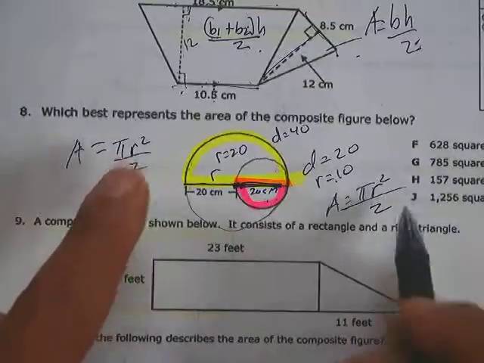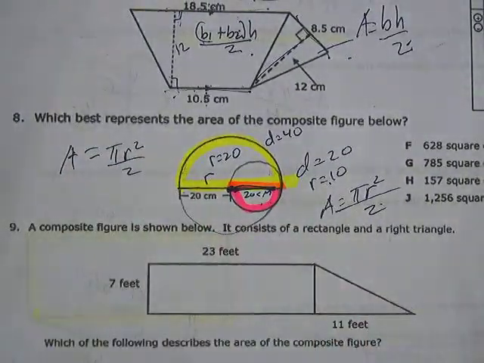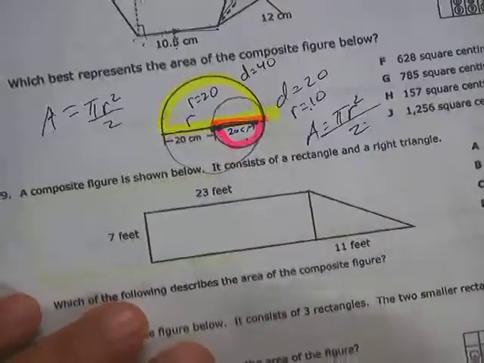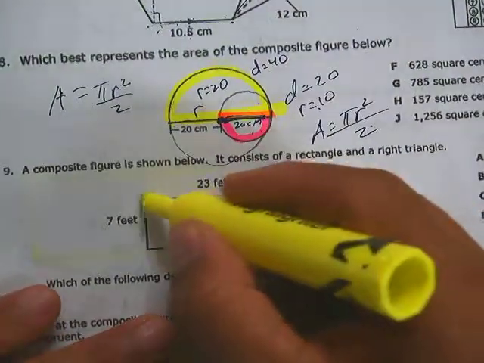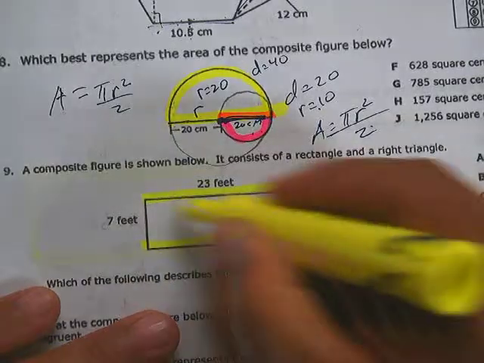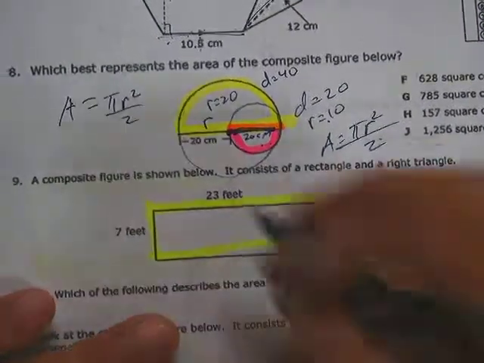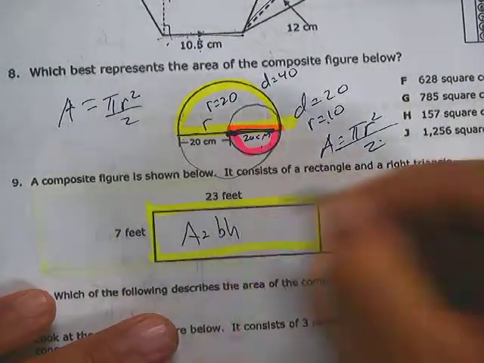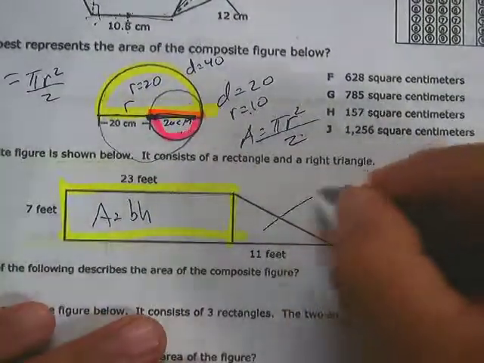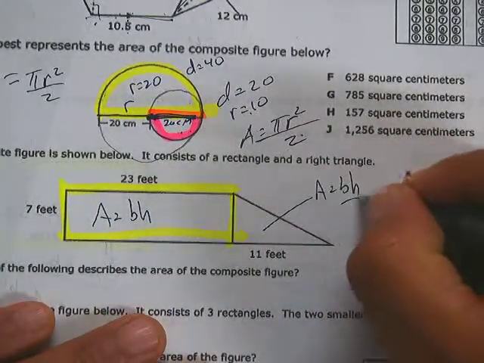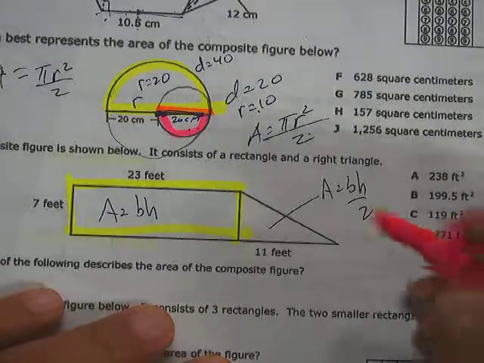Because if I would make my circle here, I see that this line goes all the way across this small circle, and that happens to be the diameter. That's why it's 20, and the radius is half of that, 10. So again, I'm going to use my same equation, pi times radius squared, divide by 2, because it's a half circle. Find both answers and add them together.